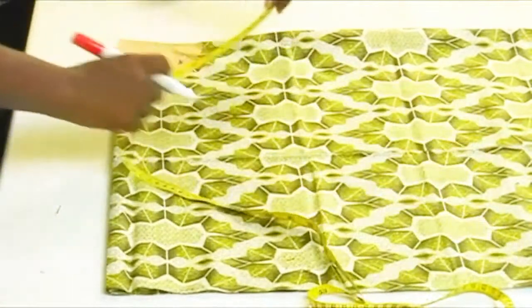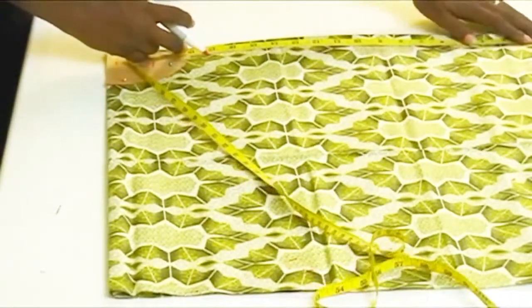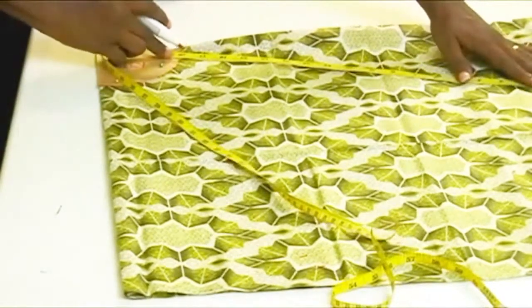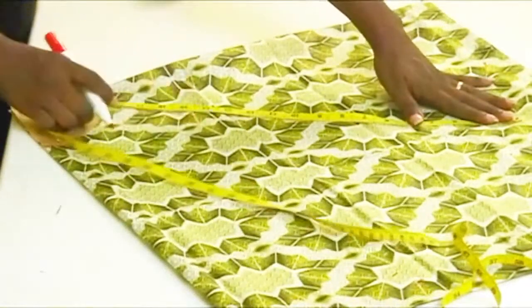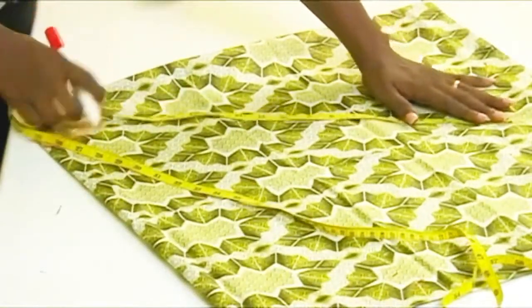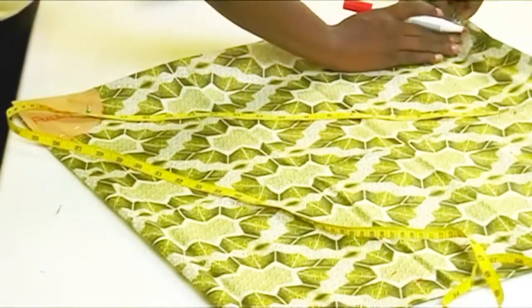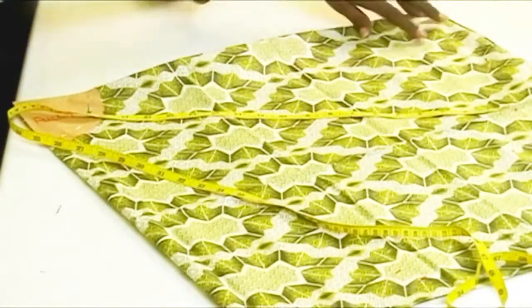You can see I'm getting out the marked points. So what I just do is just begin to connect those points.